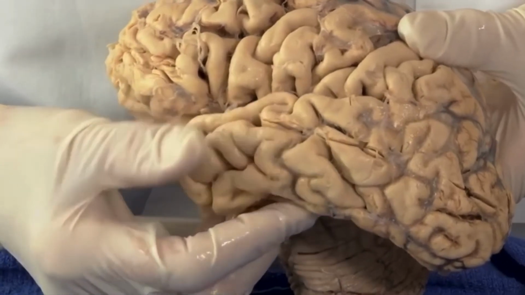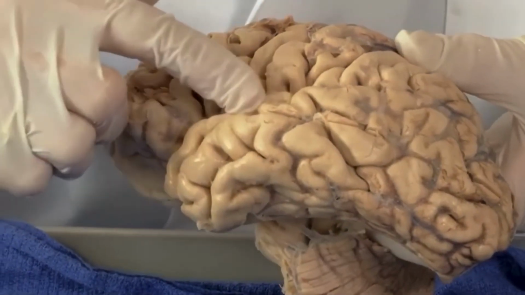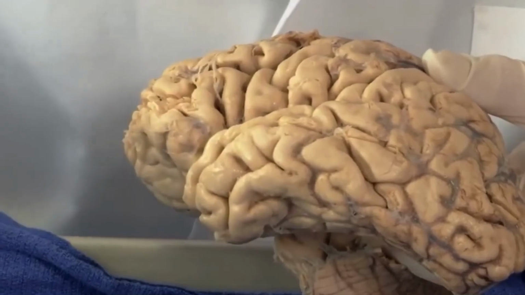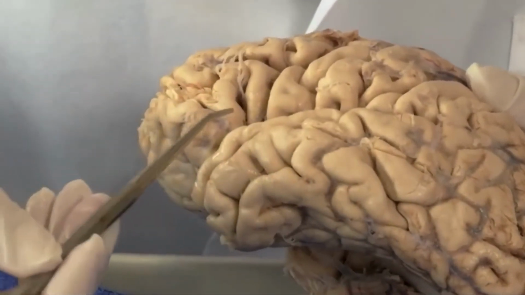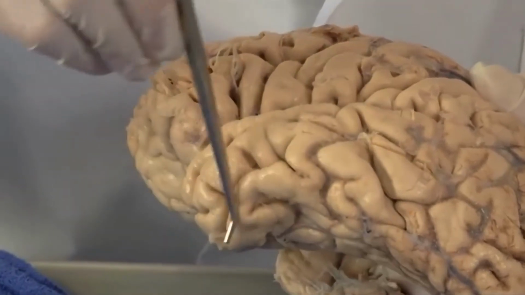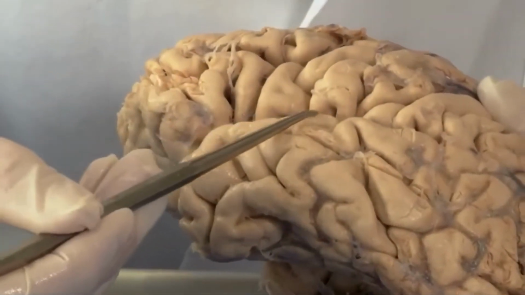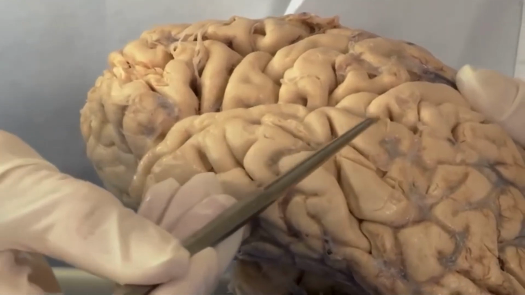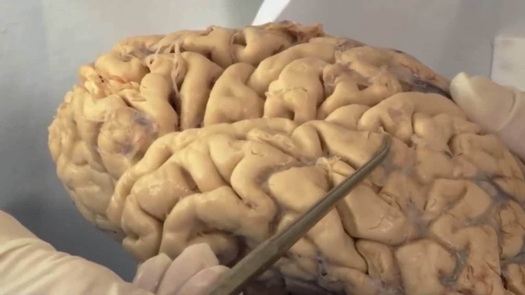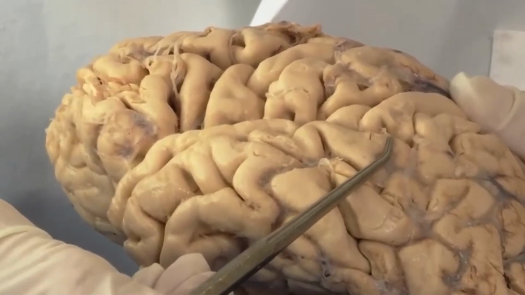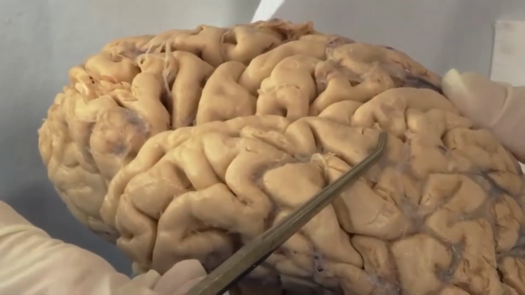More important, perhaps, is this superior temporal gyrus. The temporal lobe has three gyri that you can see: the superior, the middle, and the inferior. And the back part, the back third or half of this superior temporal gyrus, is called association cortex, and it's very much involved with the interpretation of sounds.